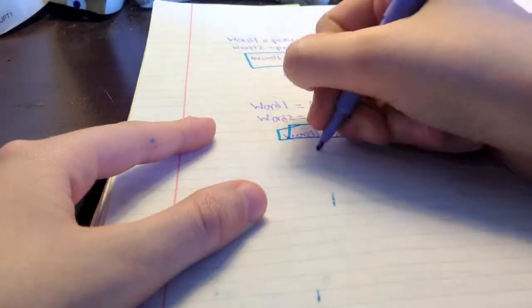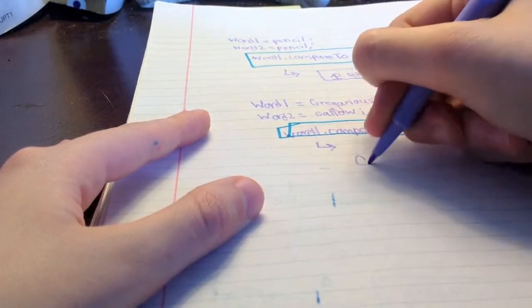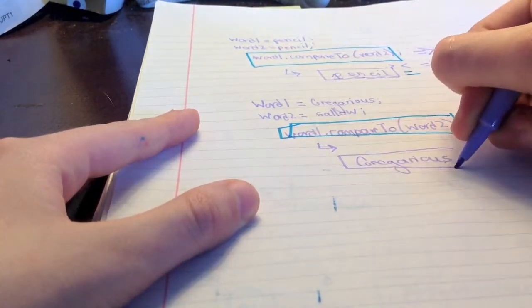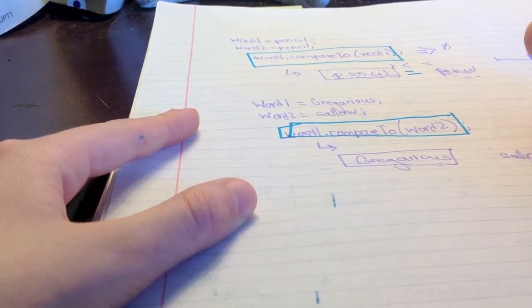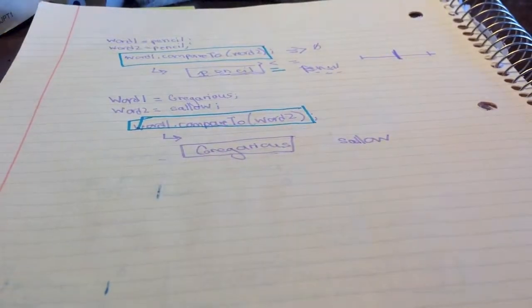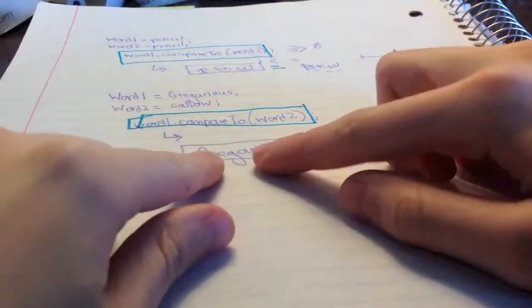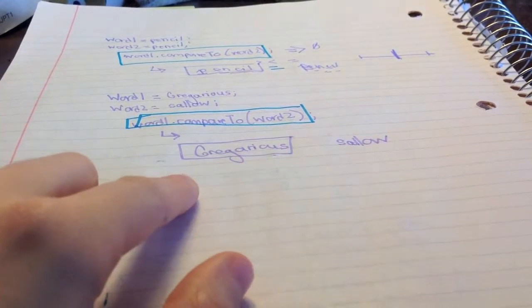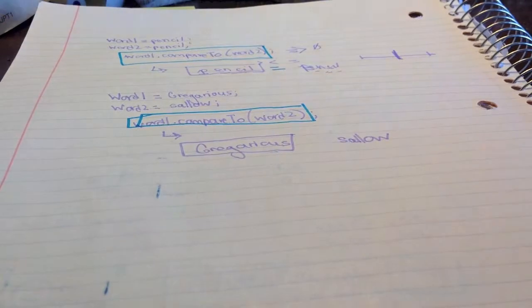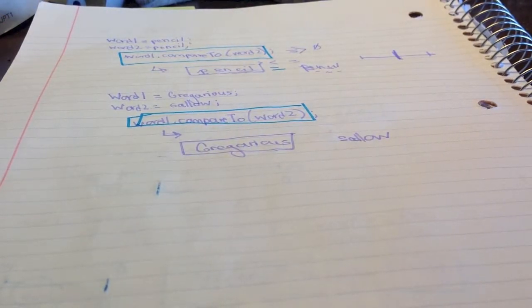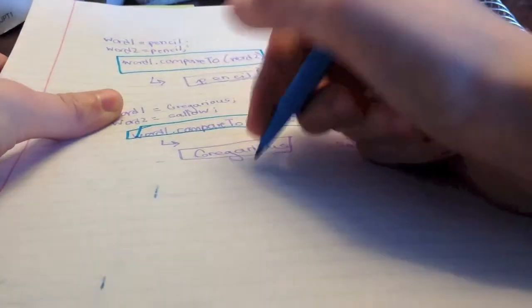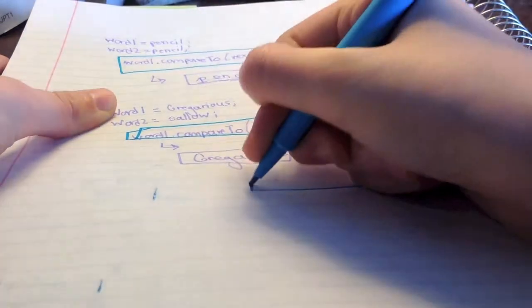So, again, go inside Java's brain. We have gregarious. That's our base point. And sallow. Now, I kind of did something different with this because gregarious has an uppercase G and sallow has a lowercase s. So, again, if we go back to what I wrote on that first page, the uppercase values are automatically less than your lowercase values.